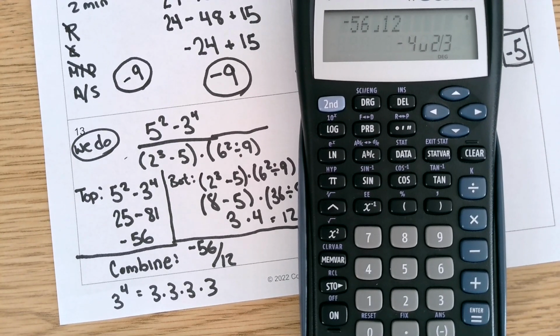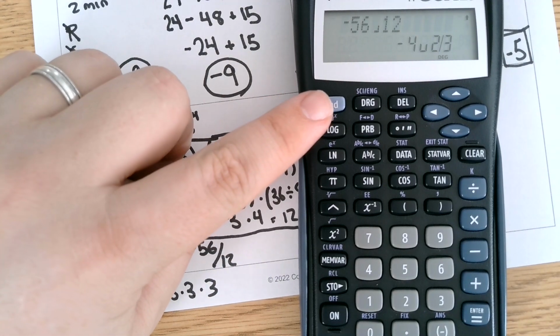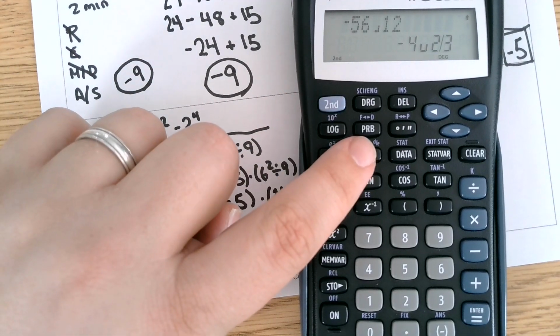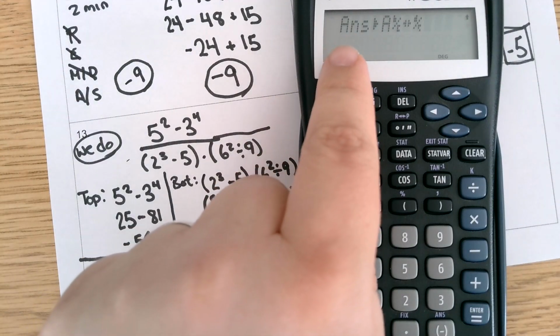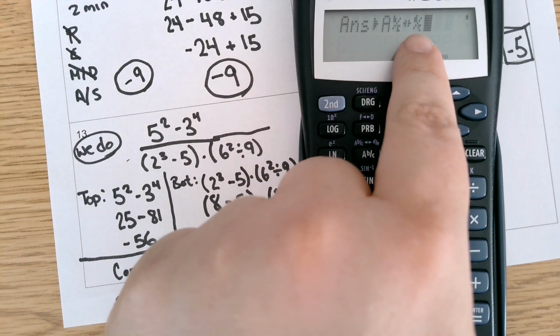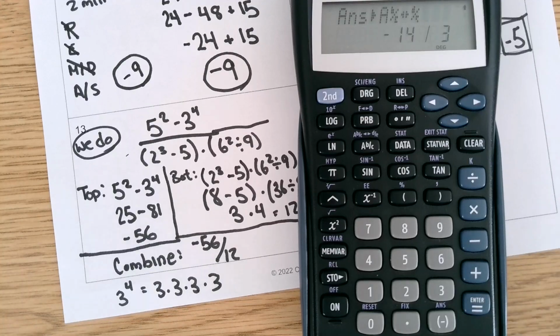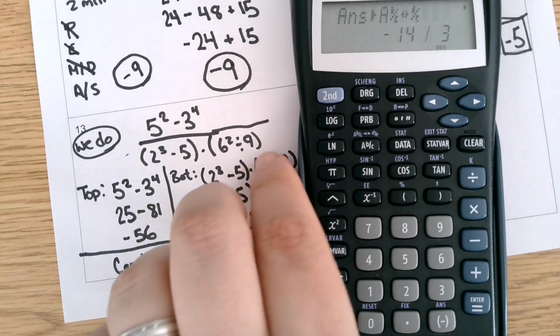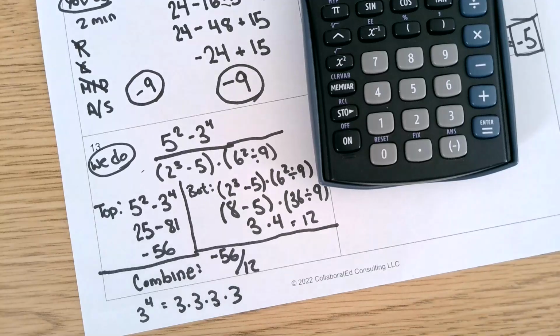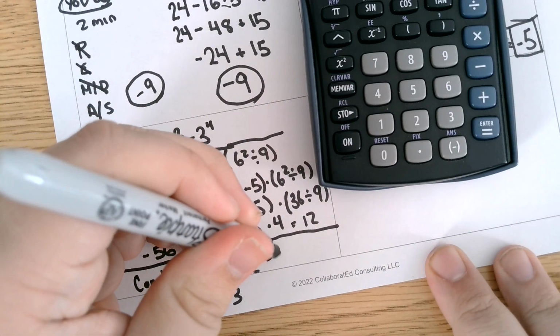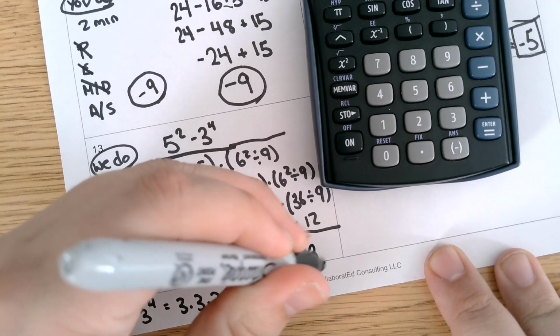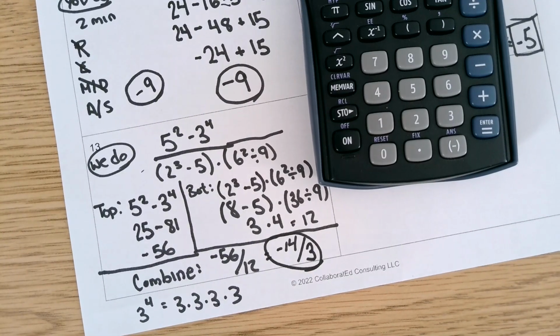The thing about the calculator is that it's going to default to simplifying to a mixed number. While typically in this class we want to leave things in improper fractions. That's fine. The calculator can do that for you too. So you're going to hit the second button and hit ABC. And you're going to take your answer, convert from mixed number to improper fraction. Enter. Negative 14 over 3. And then you're just going to go over here, and you're going to write negative 14 over 3, and you're going to circle it, and you're going to say, Mr. Dietz, I'm done.